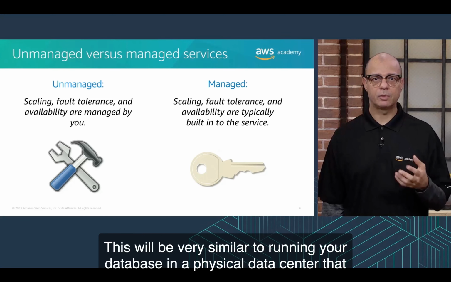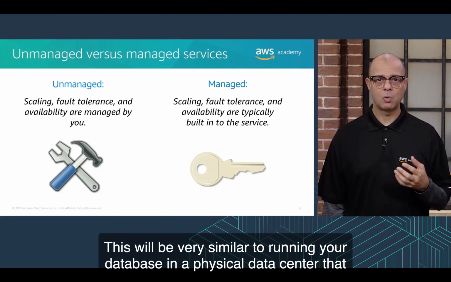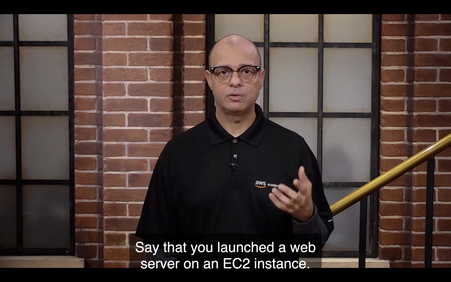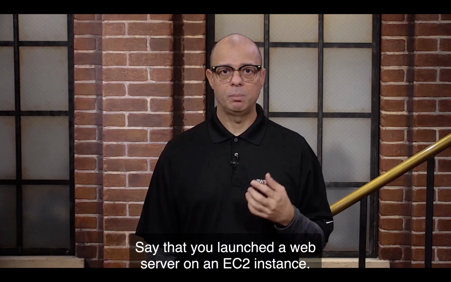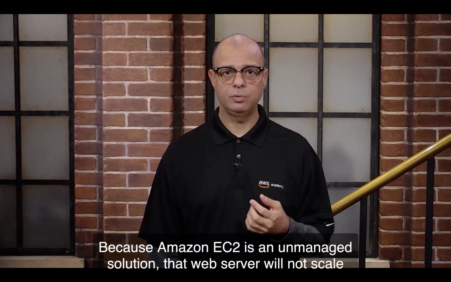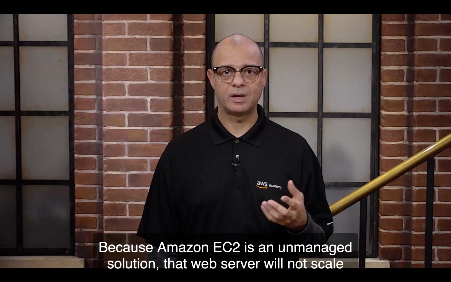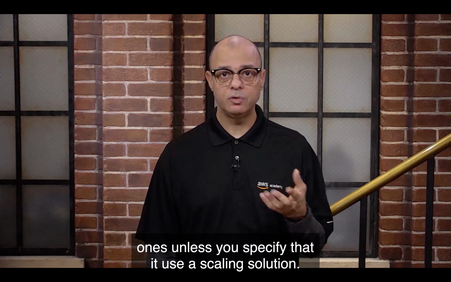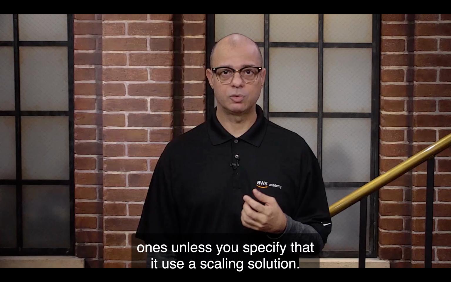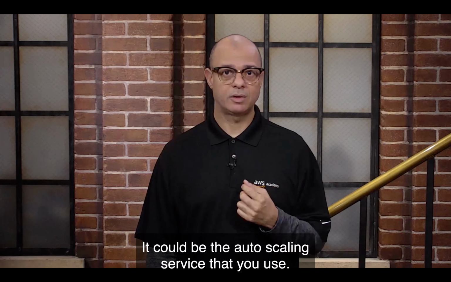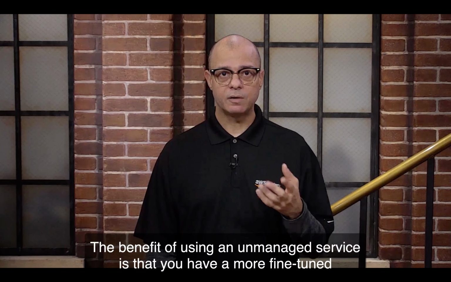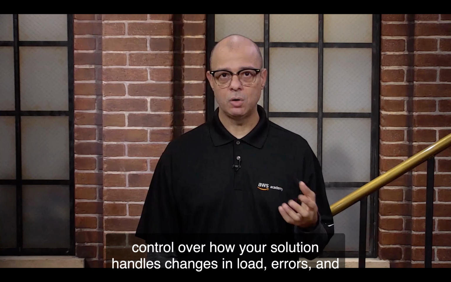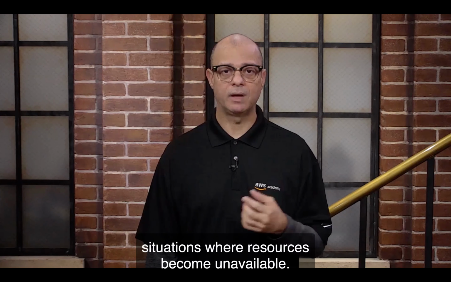This will be very similar to running your database in a physical data center that you own and will be an example of an unmanaged service. Say that you launch a web server on an EC2 instance. Because Amazon EC2 is an unmanaged solution, that web server will not scale to handle increased traffic load or replace unhealthy instances with healthy ones unless you specify that it use a scaling solution. It could be the auto-scaling service that you use. The benefit of using an unmanaged service is that you have more fine-tuned control over how your solution handles changes in load, errors, and situations where resources become unavailable.